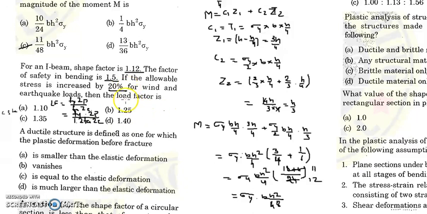Okay, so if I do it here, so load factor is equals to 1 over 1.2 Fy by Fa into Zp by Ze. So this is how much? 1.2 into factor of safety 1.5, Zp by Ze, it is 1.12.